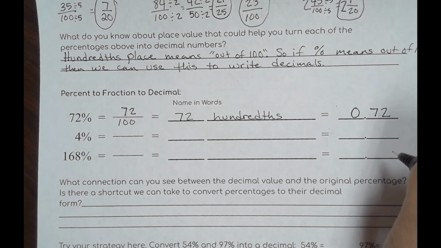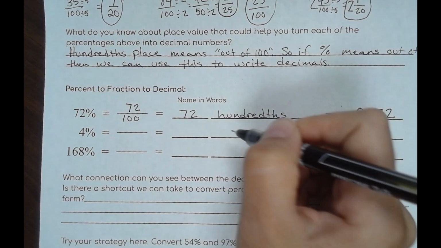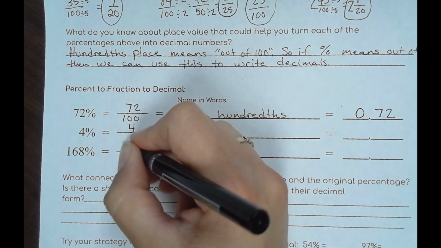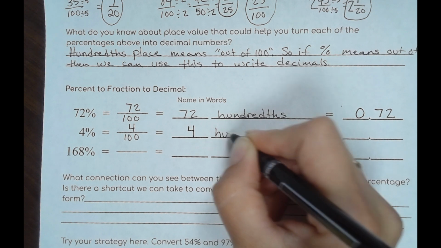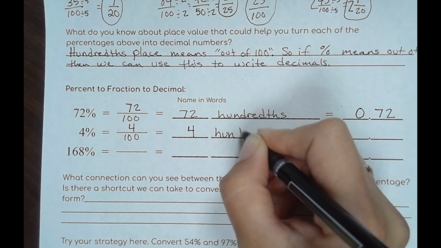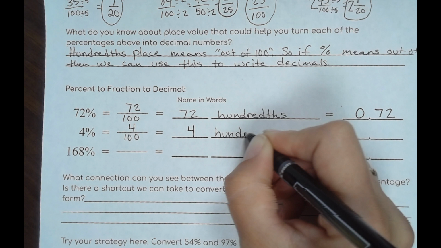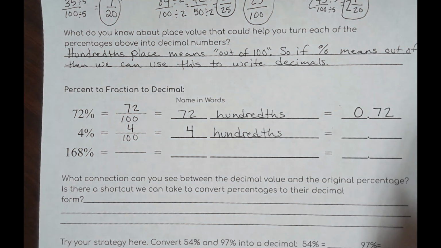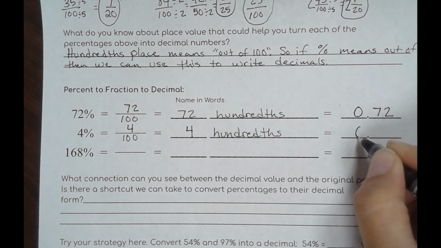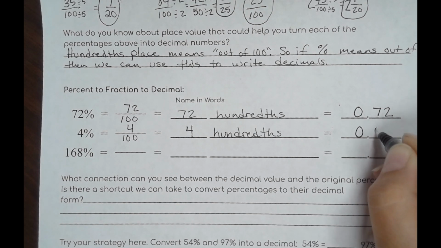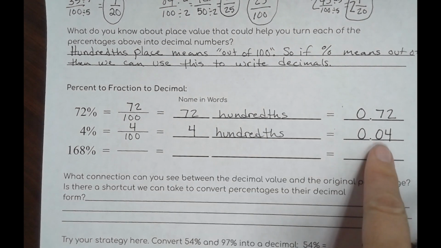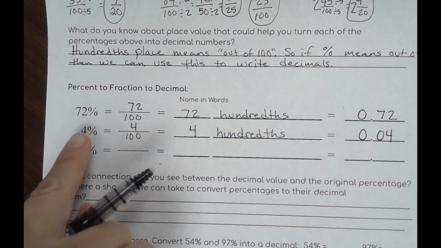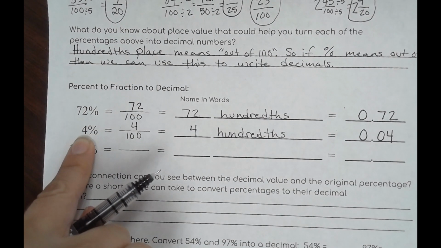Simple enough, right? So 4% would be 4 out of 100. Hundredths, if we were to write that in words. So 4 hundredths would mean 0 whole numbers. Nothing in the tenths place because we only have something in the hundredths place. 0.04, 4 hundredths is the same as 4%.